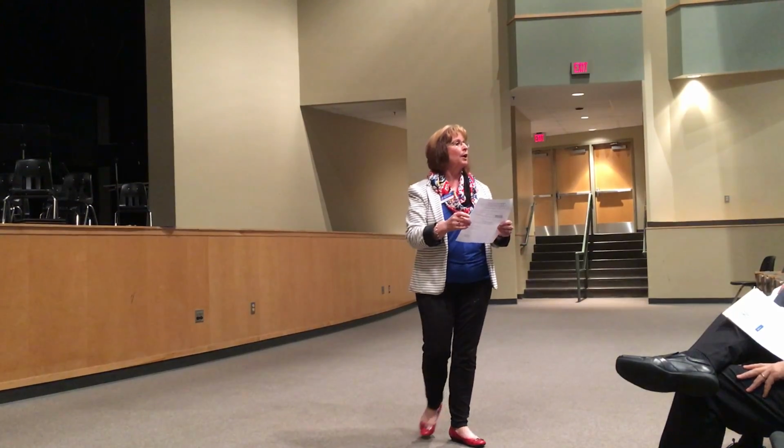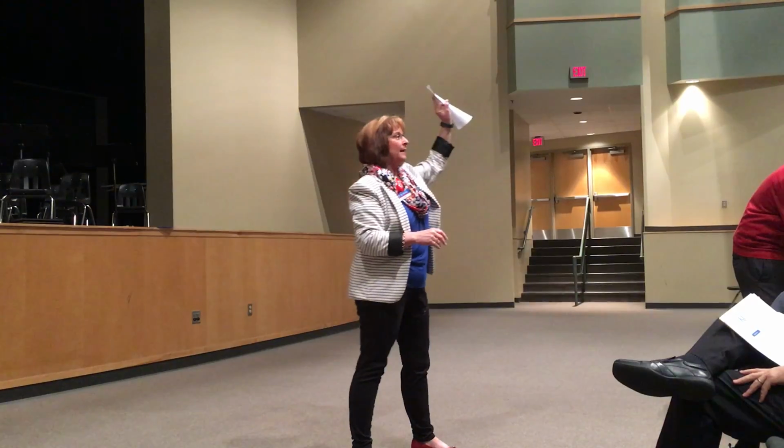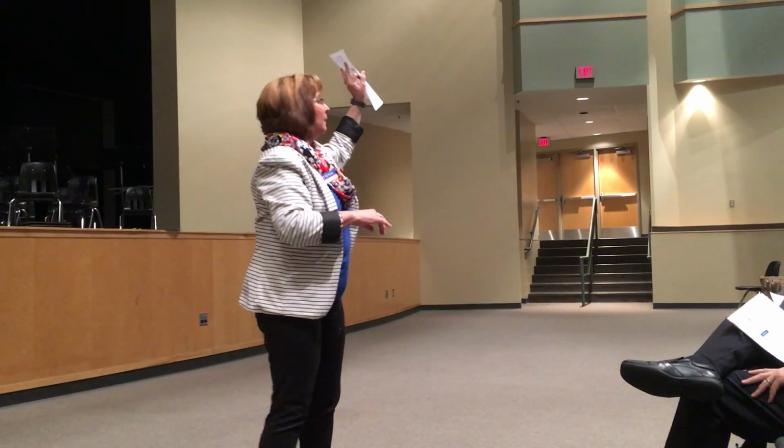The important thing that we want to go over with you today is this instruction sheet that we have handed out. Does everyone have one? Anyone not have one of these instruction sheets? Great.